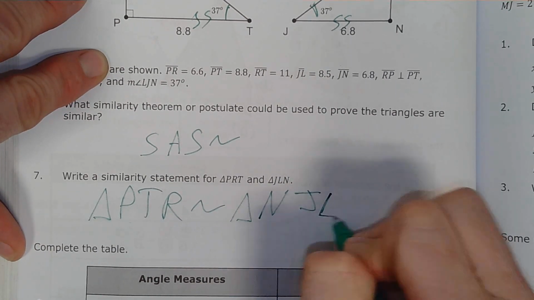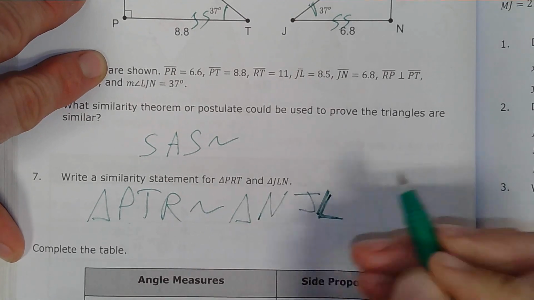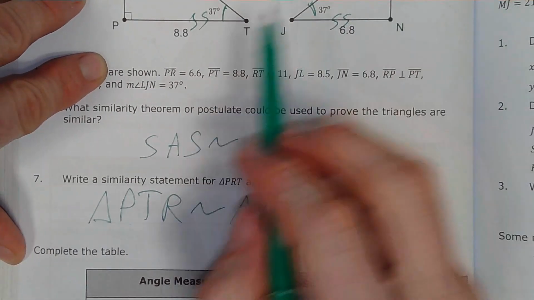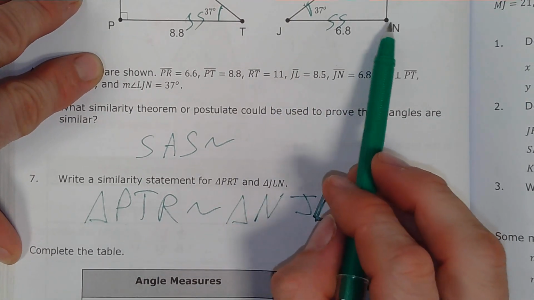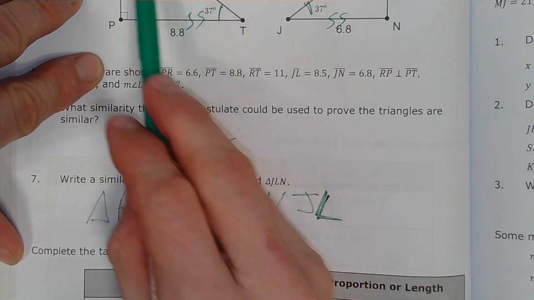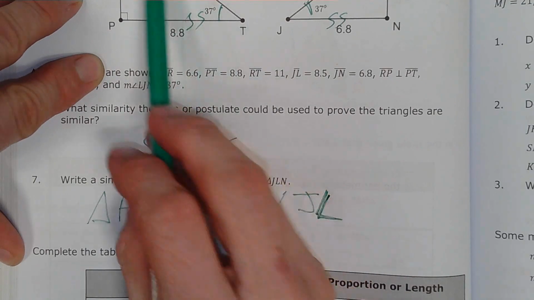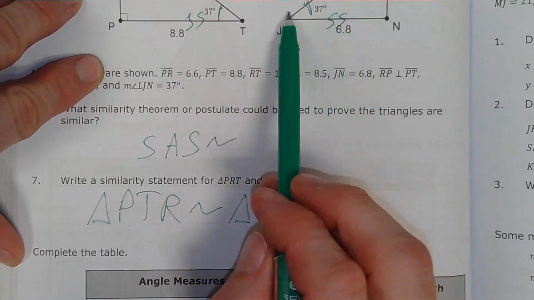Just make sure your vertices are all lined up. NJL and PTR. Make sure you're going through, 2 to this vertex here, to 1.